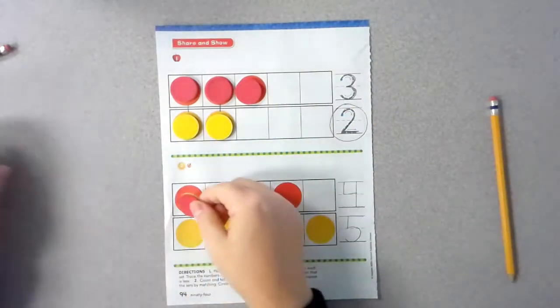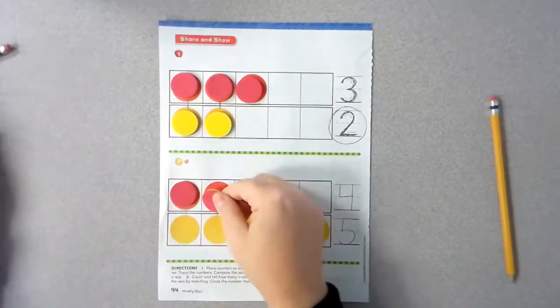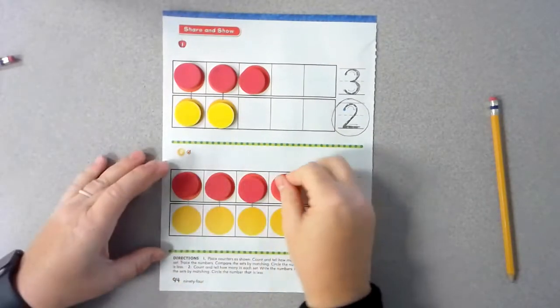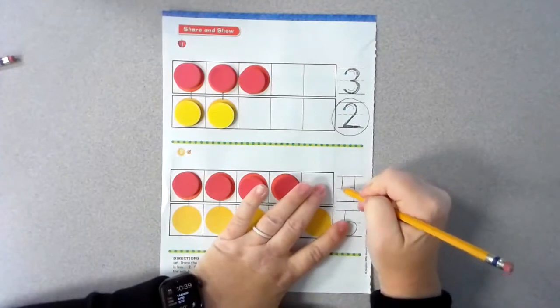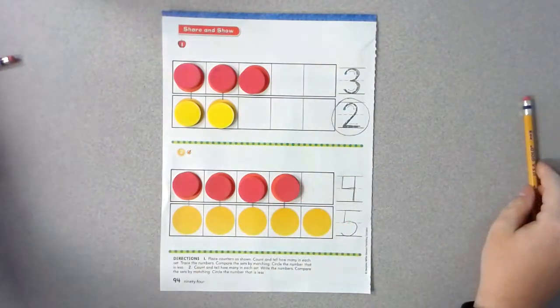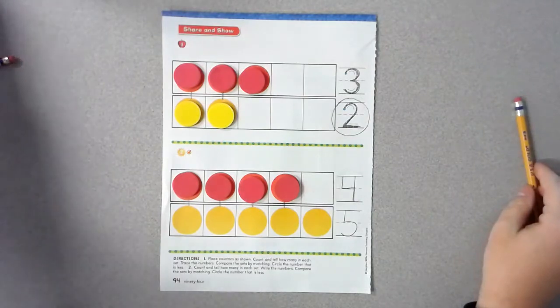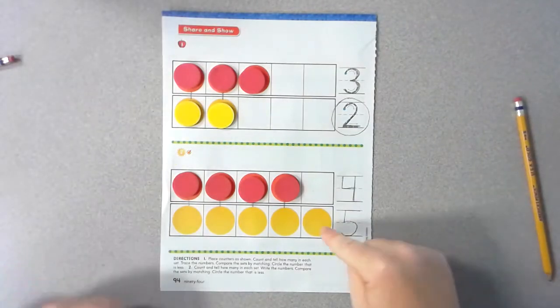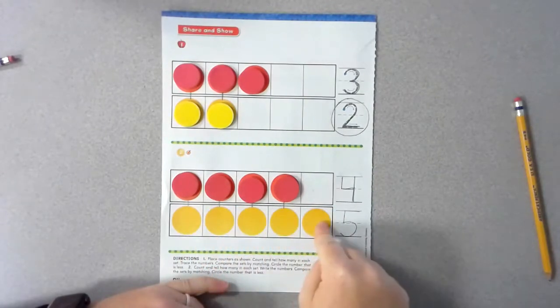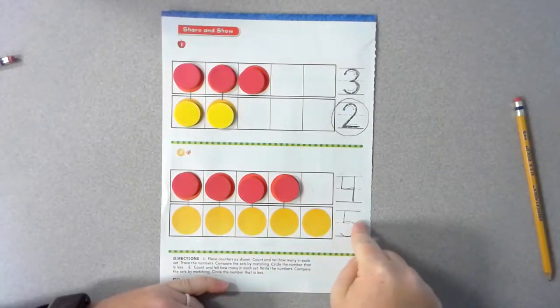Use our counters for our reds. 1, 2, 3, 4, down and over, then down once more. That's the way to make a 4. And one sneaky way to know that this is 5 before even counting them all out is to see that all of the boxes are filled.